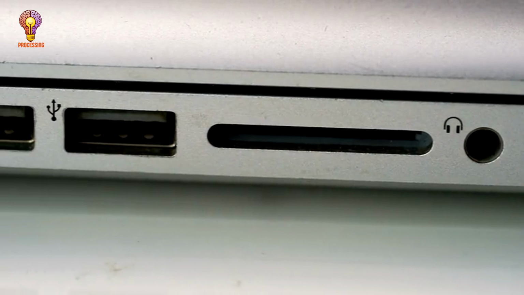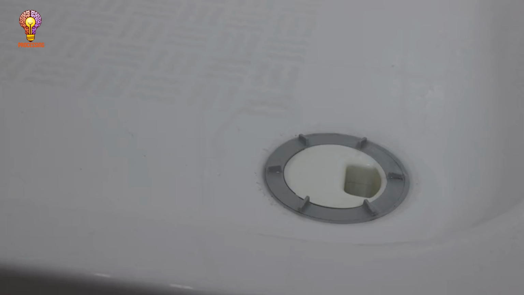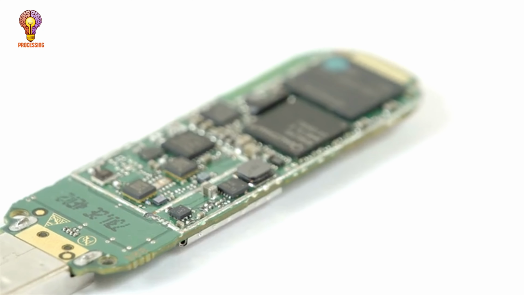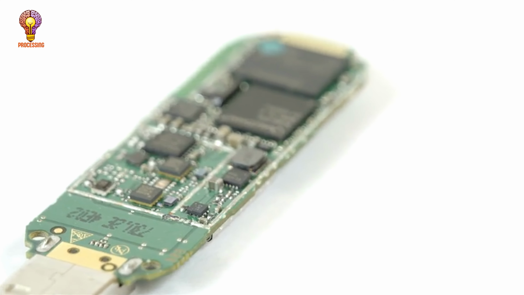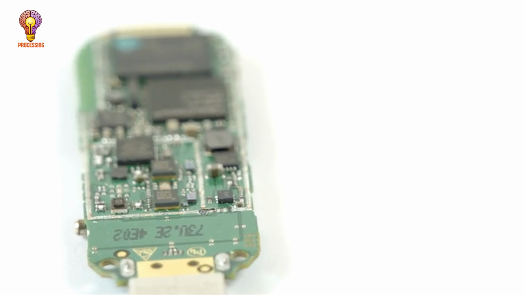Power and volume buttons, SIM tray slots, and USB-C or Lightning ports are fitted. Waterproof sealing is added for IP-rated devices. 5. Final assembly, component integration. The display, PCB, battery, camera, and other parts are assembled into the phone's frame.